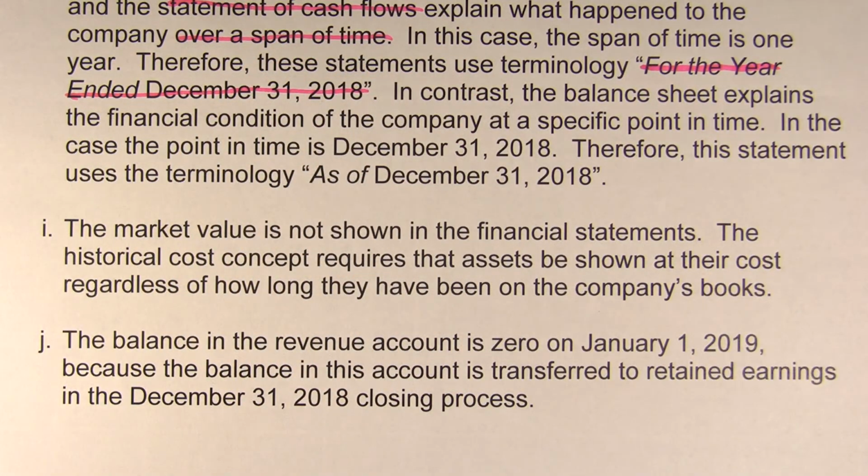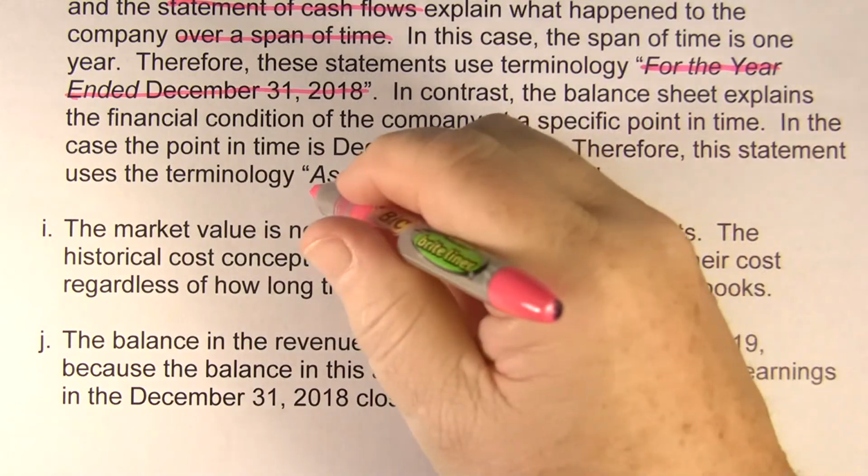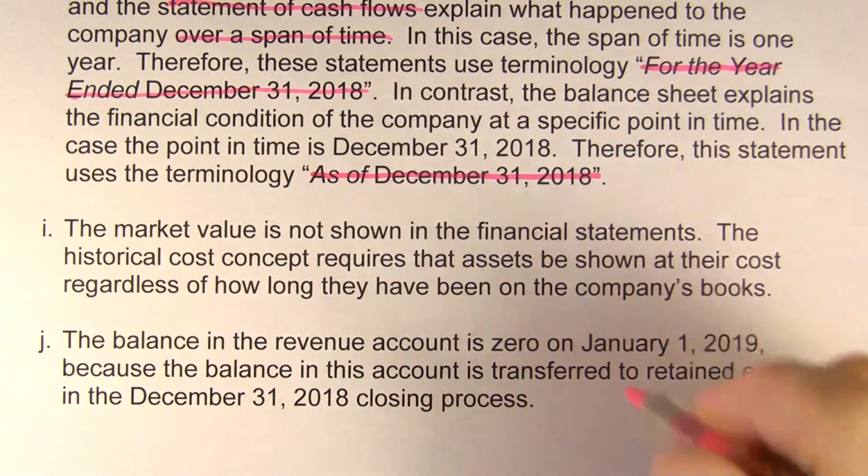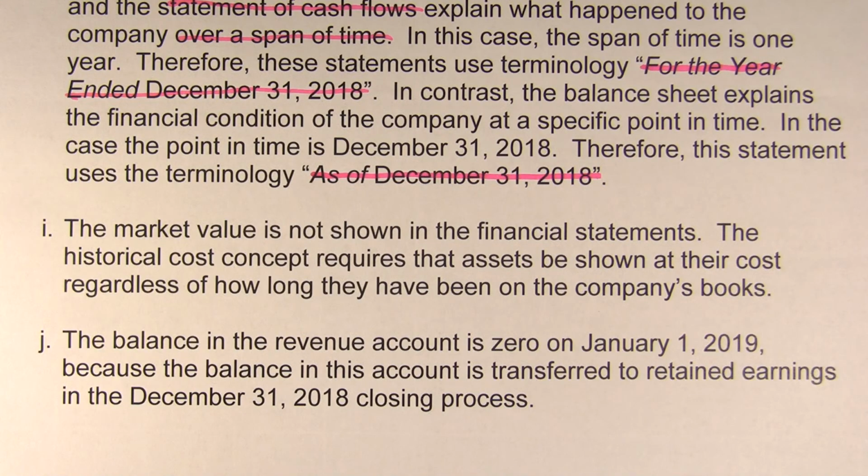You could also say for the year from 1/1 whatever to 12/31 whatever, but that's kind of an old way to do it, okay? Now the balance sheet, that's a little different animal, because the balance sheet explains just where you are at a specific point. So therefore you say these numbers were correct on this date. You're not giving any other date.